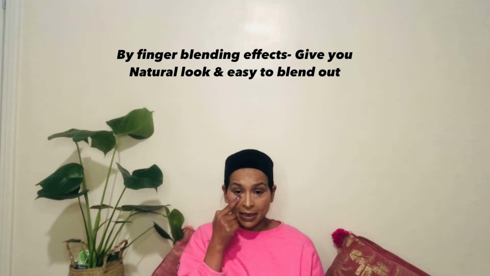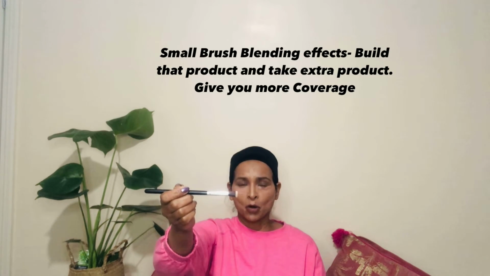When you blend out with a finger, this is a very, very natural look and the easiest. Tap very, very smoothly to blend out. Second, I'm going to explain about the small brush when you blend out. With a small brush, when you apply the same product, it builds that amount up a little bit and gives more coverage. Look upward and just tap away.